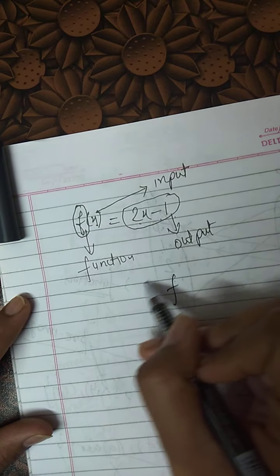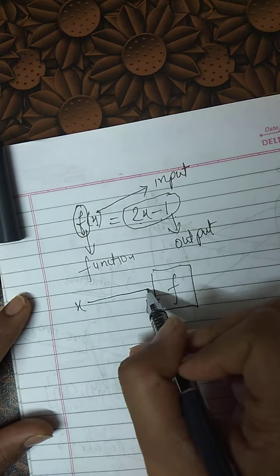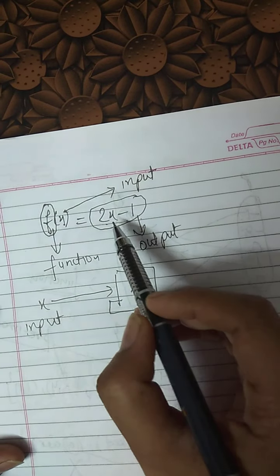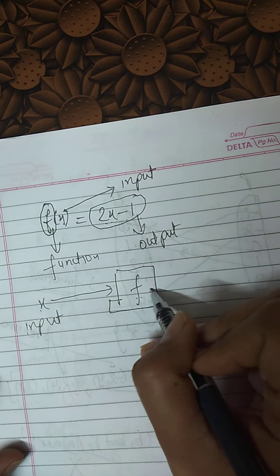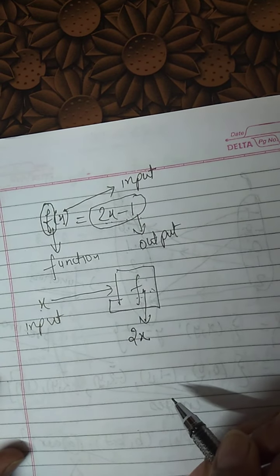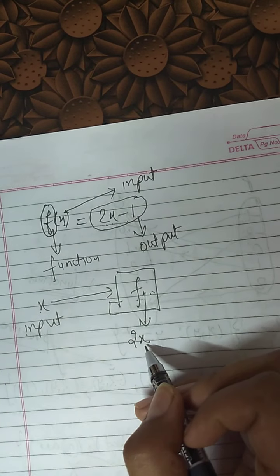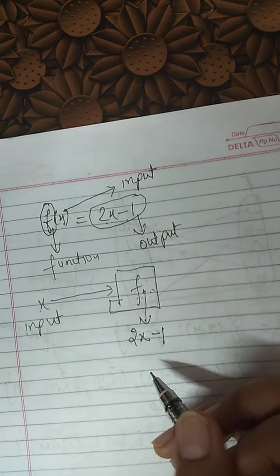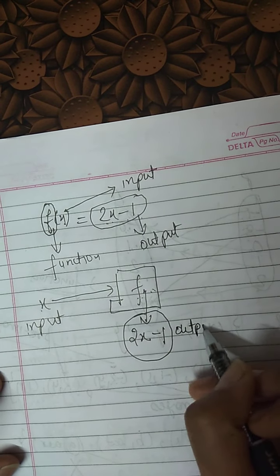That means when I give x to this function as input, first of all it multiplies x with 2, getting 2x, right? And once x is multiplied by 2, from the answer it subtracts 1, and this is the output, right?